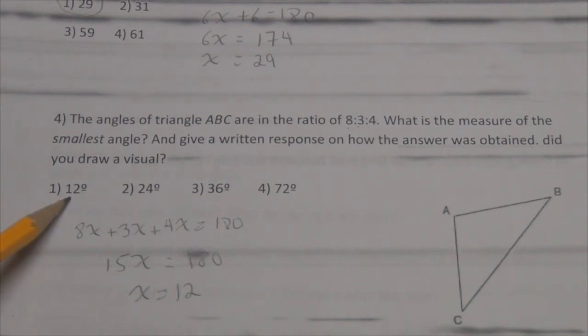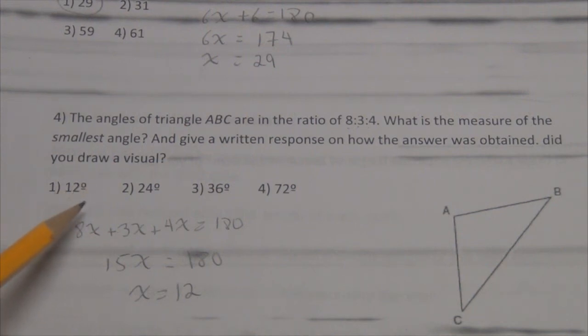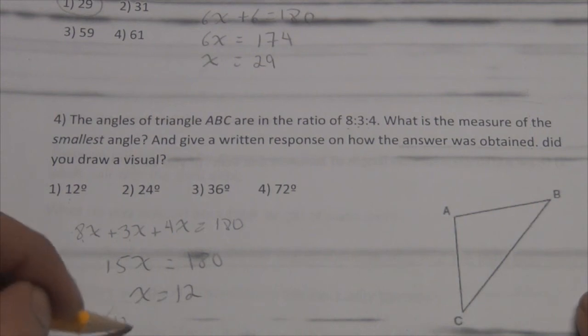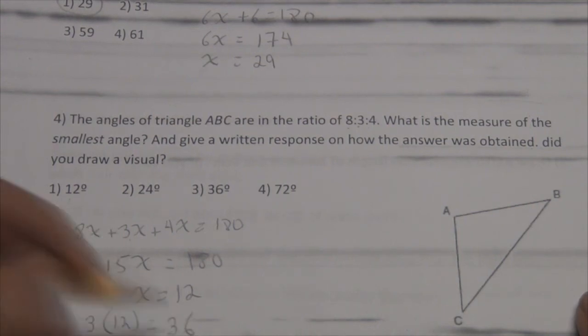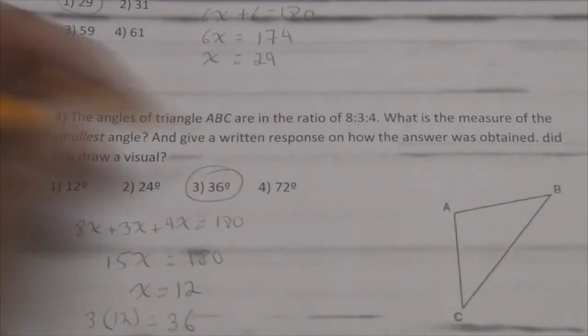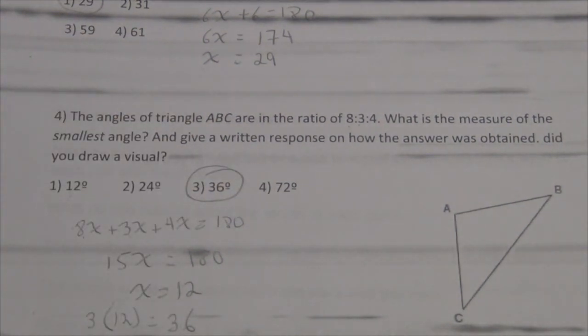Question is, what is the measure of the smallest angle? Look, you got a choice that says 12 here, but guess what? That's not what they're asking you for. They ask you for the smallest angle. The smallest angle out of 8x, 3x, and 4x is 3x. So you substitute here and you show the work, okay? In other words, 3 times 12 equals 36. So the measure of the smallest angle is 36. And there you go.